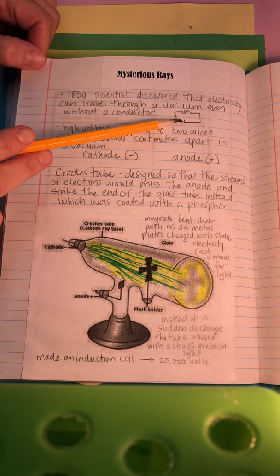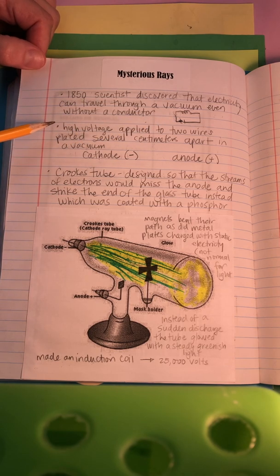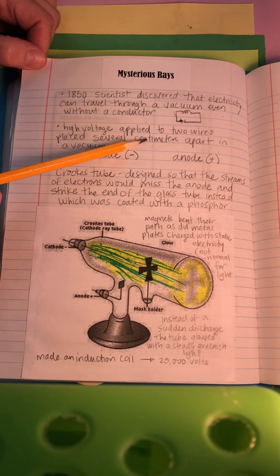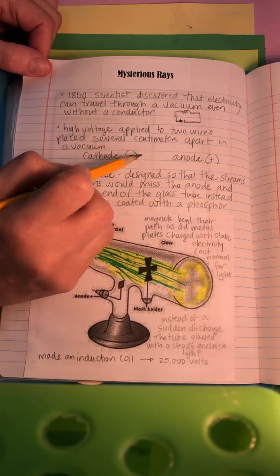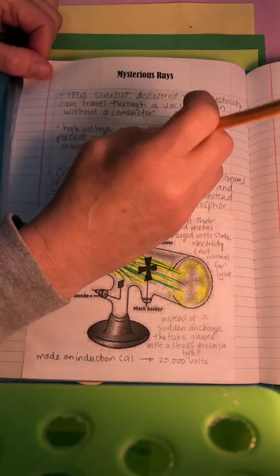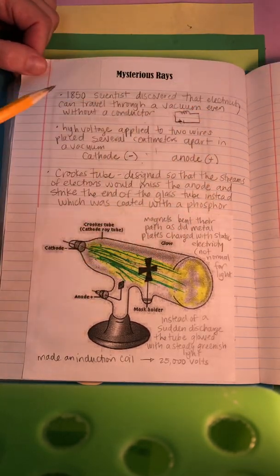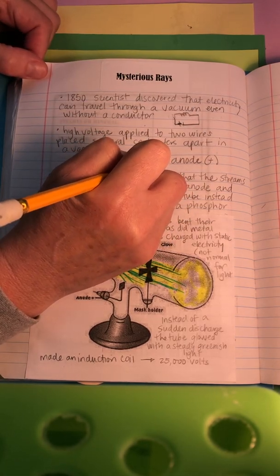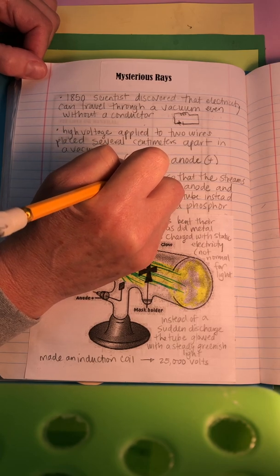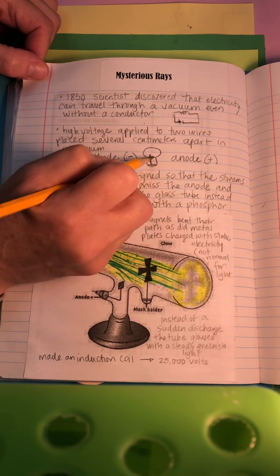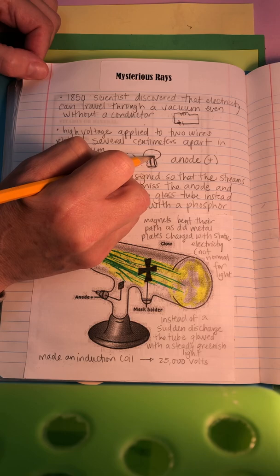And they started realizing that if you had the positive and the negative separated, and you applied high voltage to two wires placed several centimeters apart, instead of the traditional looking thing like that, they would have a cathode, which is a negative side. So let's just say I'm going to seal this off, and actually I'll seal it off in a better looking tube, which would be more like what became known as the light bulbs. So say I have this tube and I sealed it off, and I had one end over here which had the negative charge, and then this one which had the positive charge.